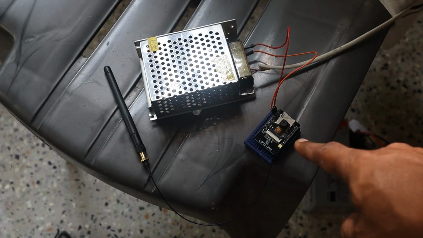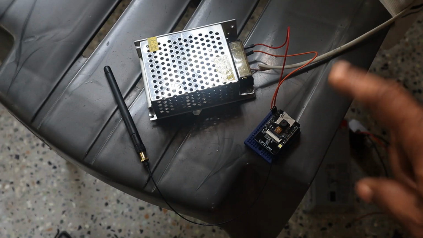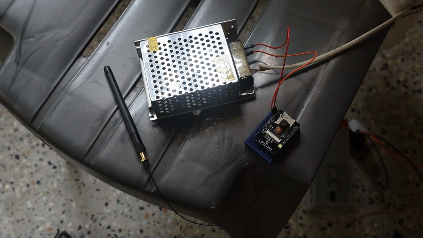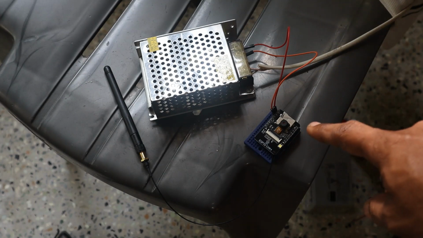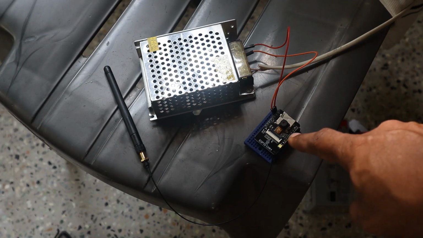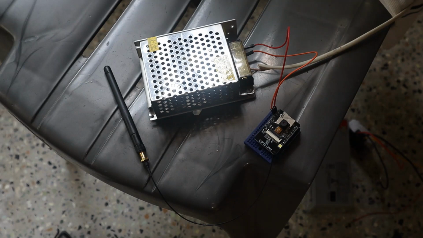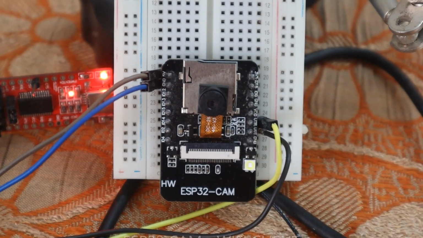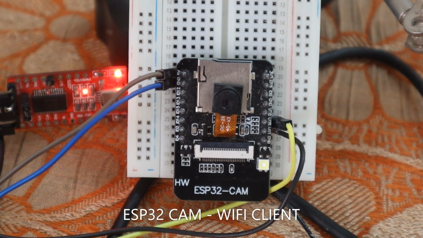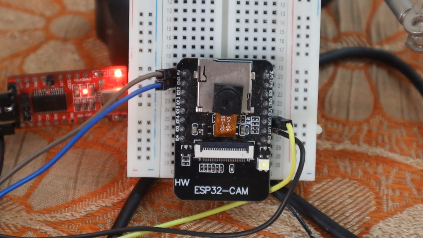Okay, this ESP32 Cam is connected to one local Wi-Fi, and it also creates another Wi-Fi access point. This Wi-Fi access point is paired with another ESP32 Cam. Yes, the first ESP32 Cam is already connected with one local Wi-Fi access point.